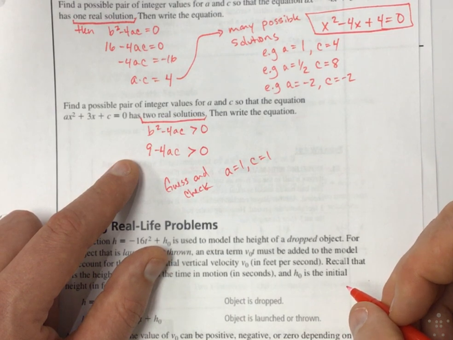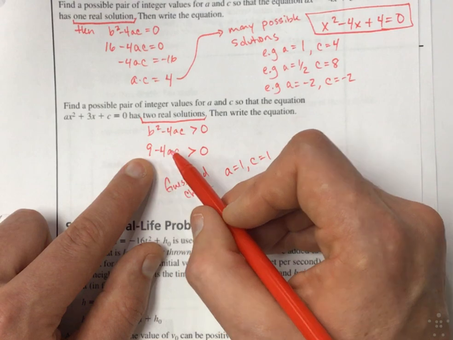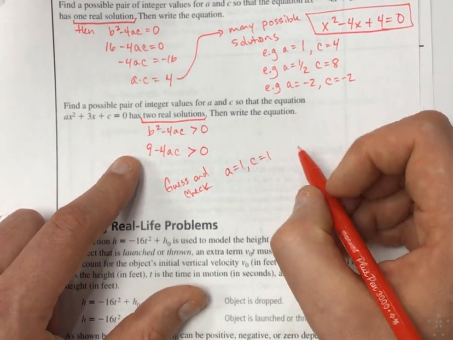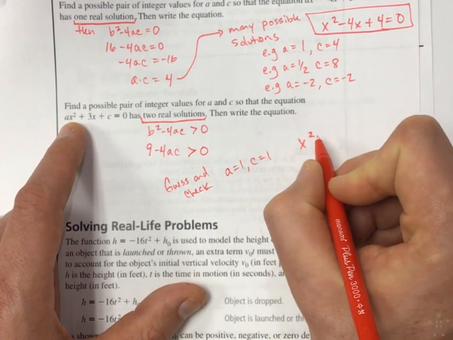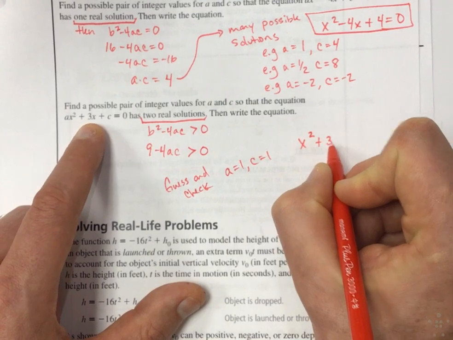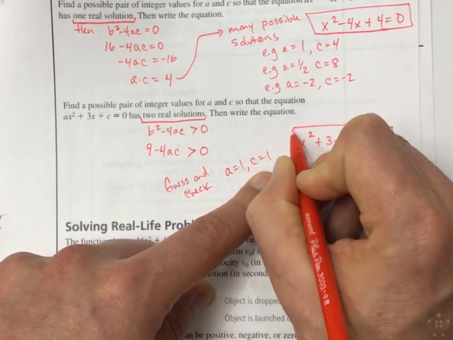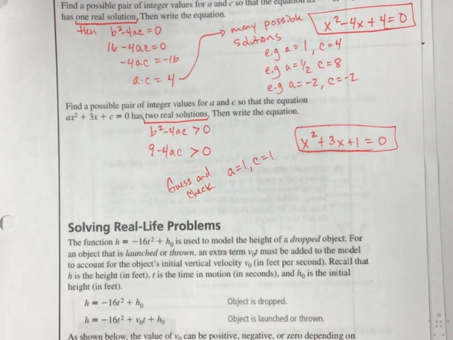Pretty straightforward. Also, if I just made one of these negatives, then I would start adding this number because I'd have a double negative, and so that would definitely make it positive. But yeah, so let's just use the 1x squared plus 3x plus 1 equals 0. There are lots and lots of potential answers for that one.